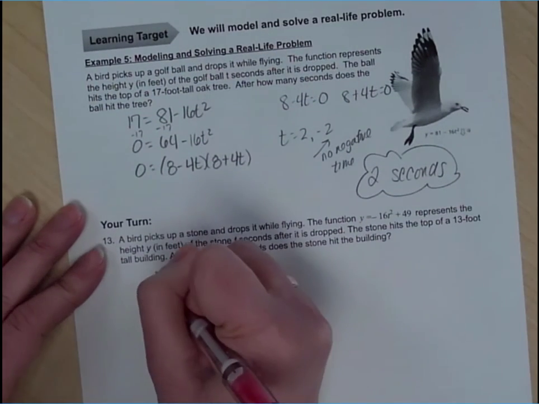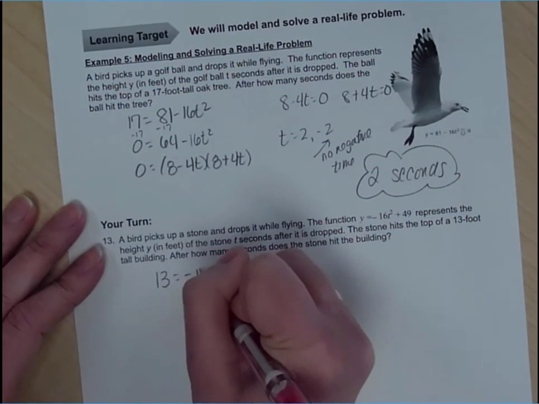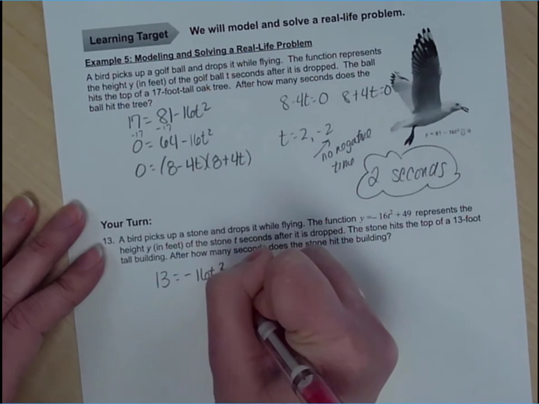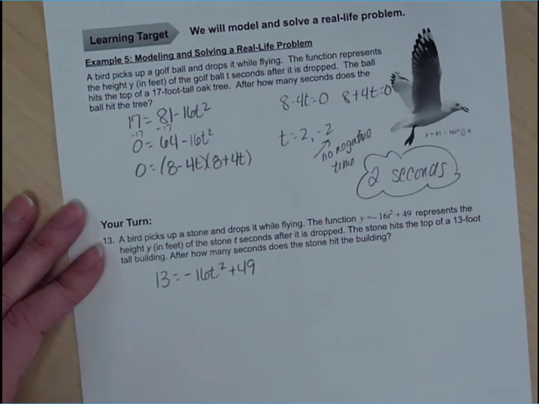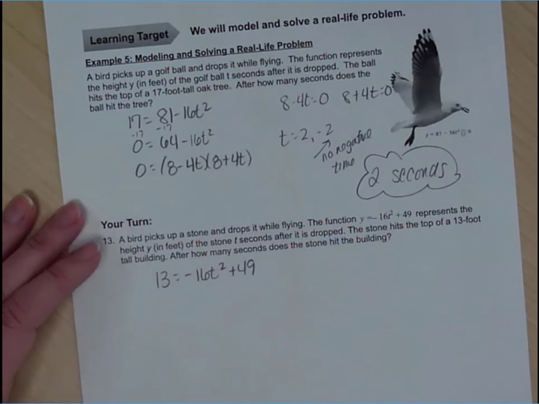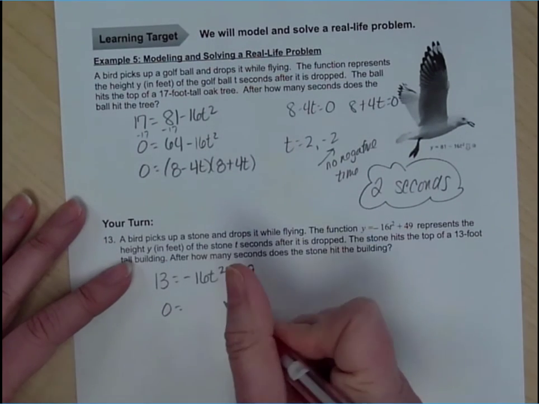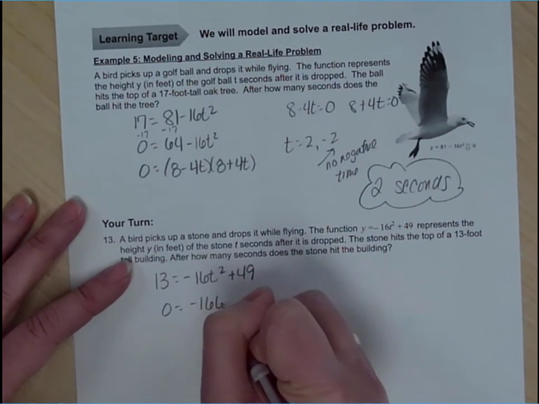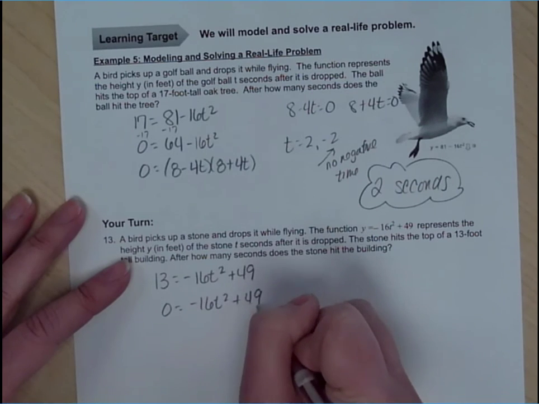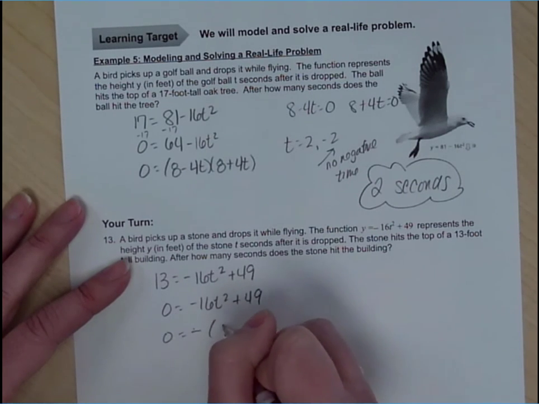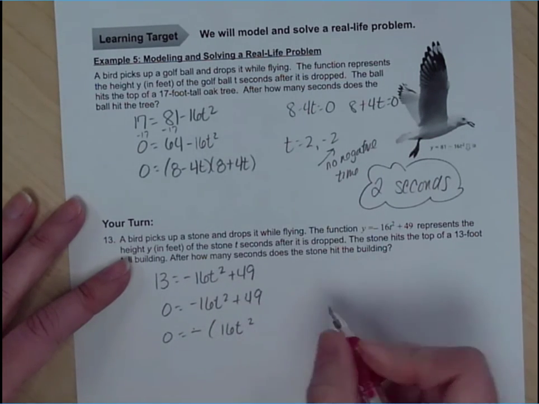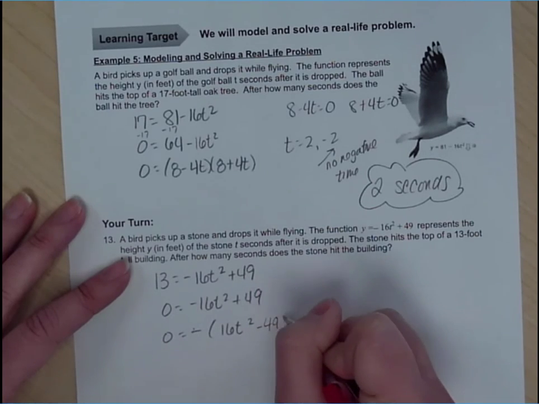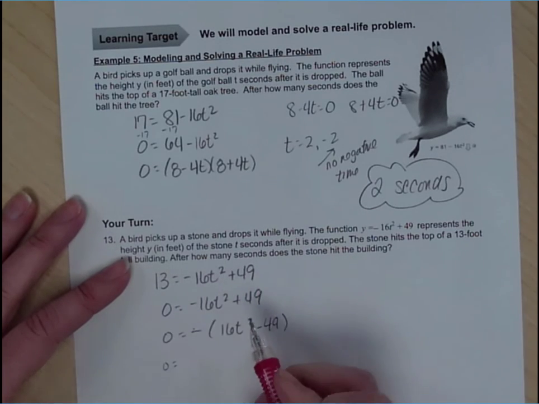All right, number 13, we're going to set that equal to 13. So it's a 13-foot tall building, set equal to 0. Now I'm going to factor out a negative 1 to make it a little bit easier on me. So when we do that, we end up with negative 4t plus 6 times 4t minus 6.